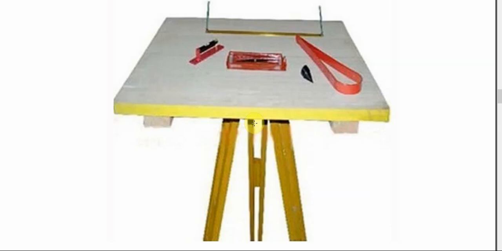Now, clamp is an element which arrests the rotation, and tangent screw is used to rotate the table very slowly in the direction. Now, these are the three types of table that are there in the plane table survey. So, Travers table, Johnson's table, and coast survey table.